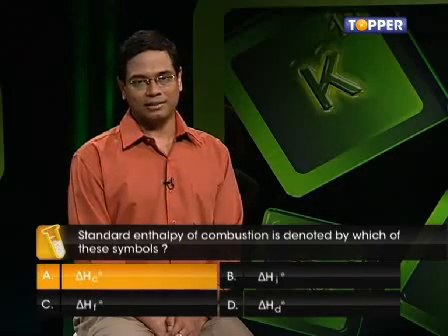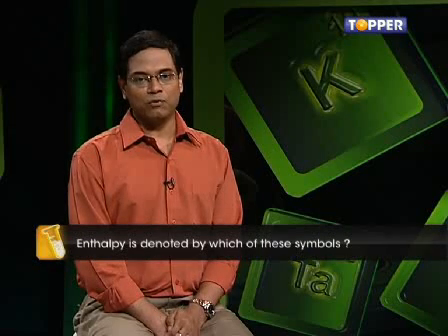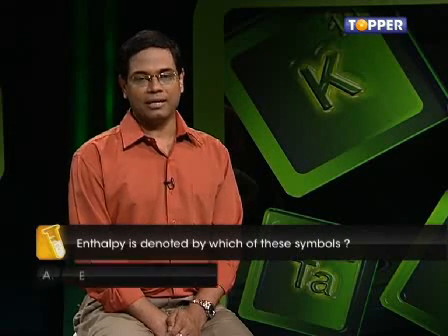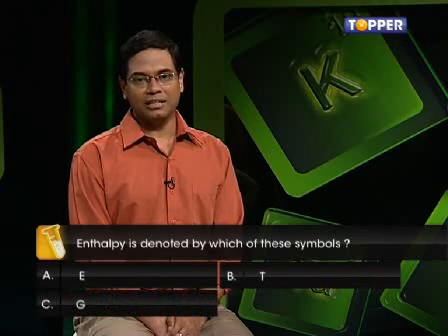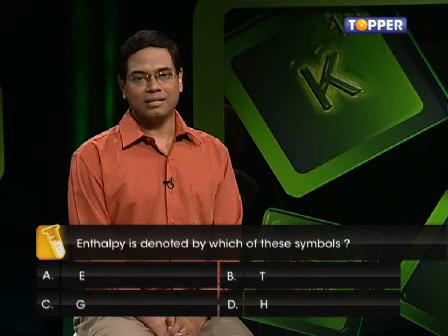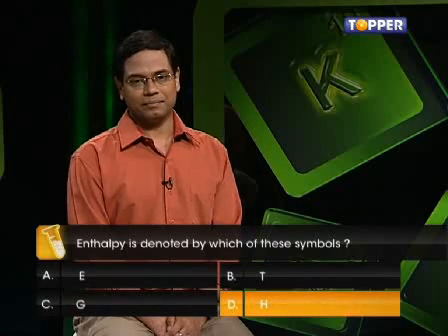Delta H naught C. And the last question for this rapid fire is, enthalpy is denoted by which of these symbols? A. E, B. T, C. G, or D. H. The right answer is D. H.